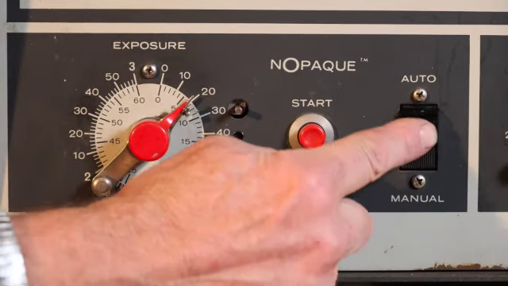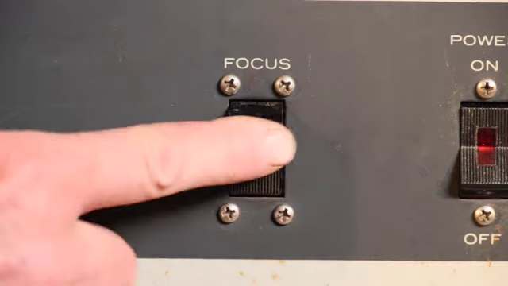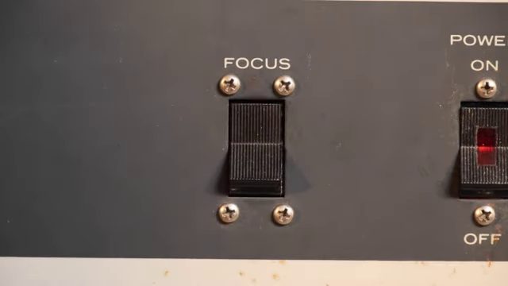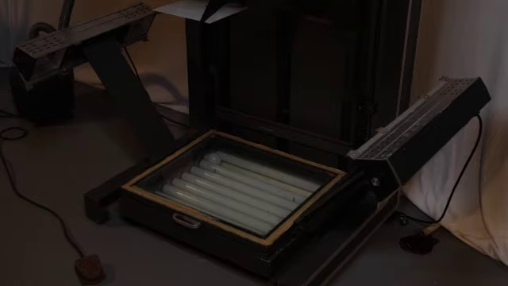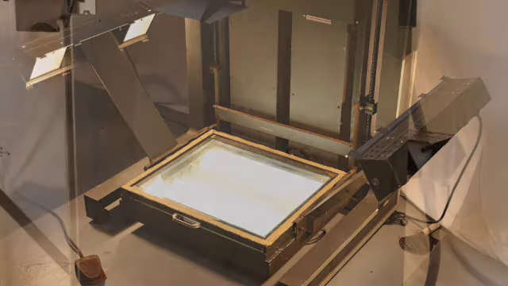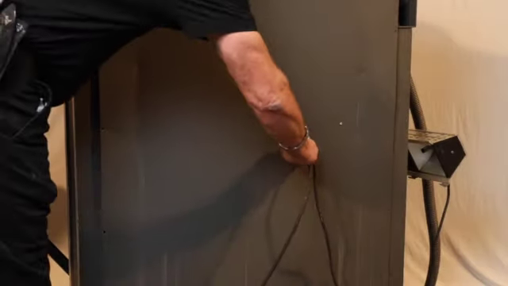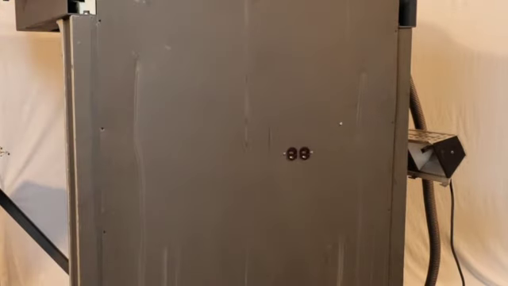When the switch is set to auto and the focus switch is activated, the shutter opens and both the bottom and top lighting turn on for focusing. If only backlight is required for focusing, then the top lights must be unplugged from the back panel.